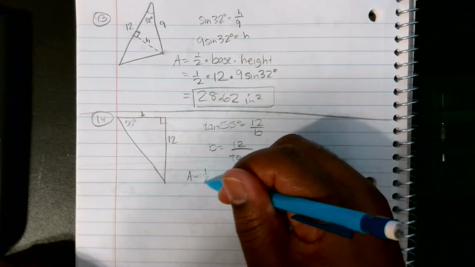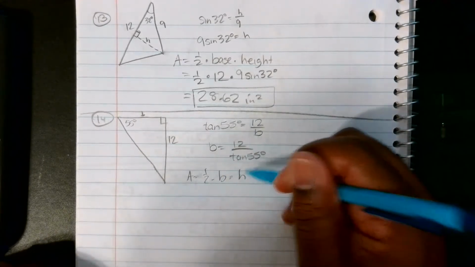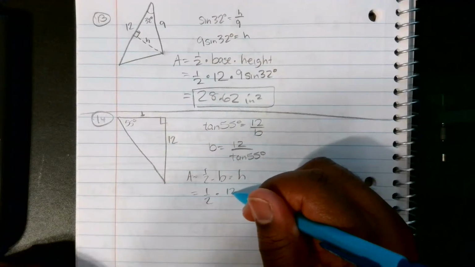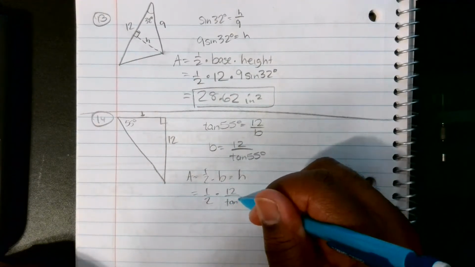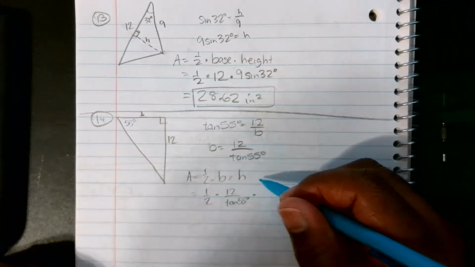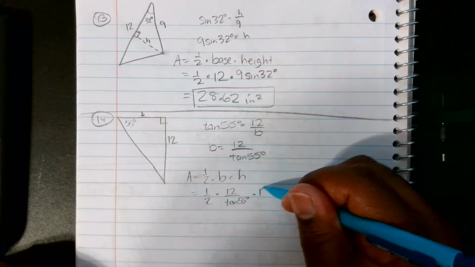Area is equal to 1/2 times base times height. In our case, it's 1/2 times base, which is 12 over tangent of 55 degrees, and the height is 12.